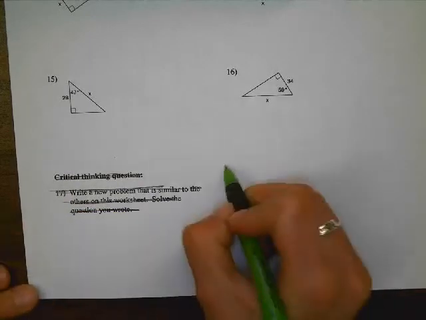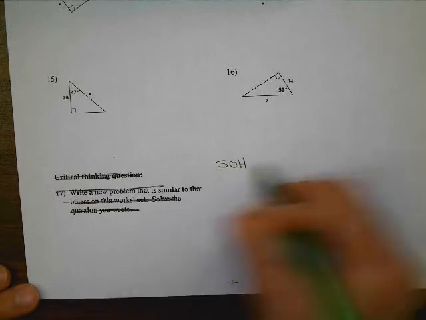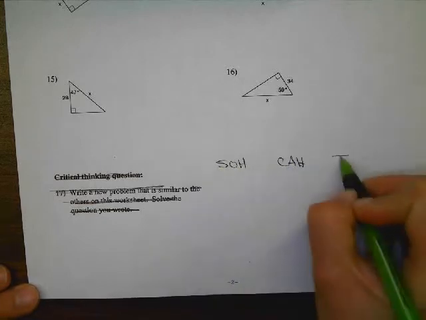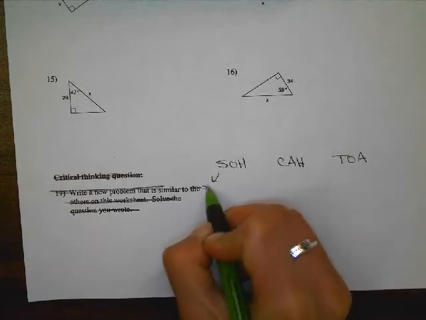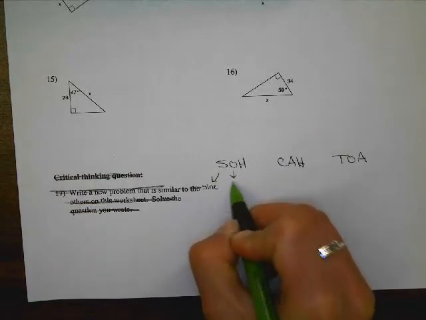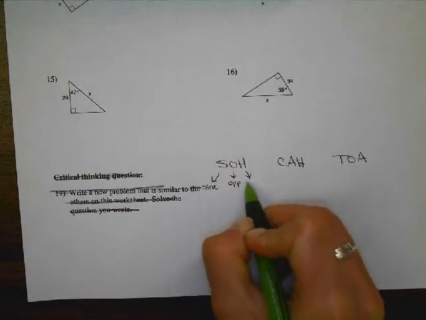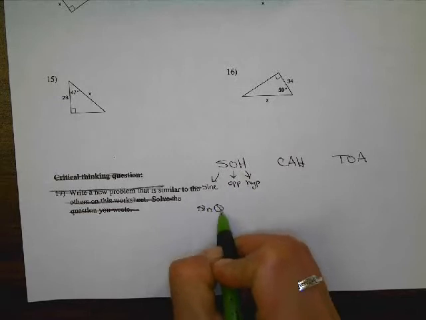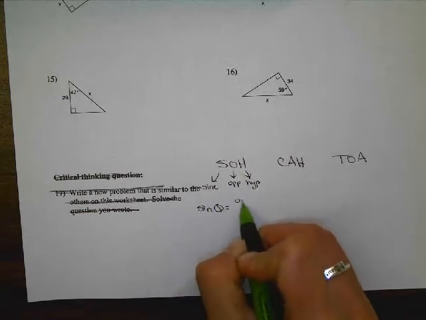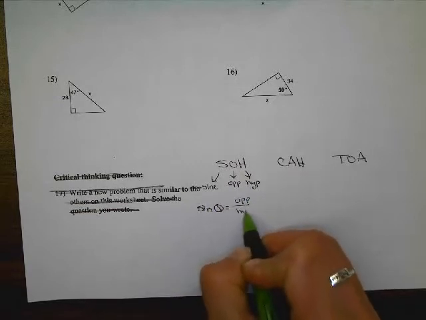The phrase that we always use is SOH CAH TOA. If you remember, S is for sine, the O is for opposite, and H was for hypotenuse. So that meant that the sine of whatever angle we were using was equal to the opposite side over the hypotenuse.